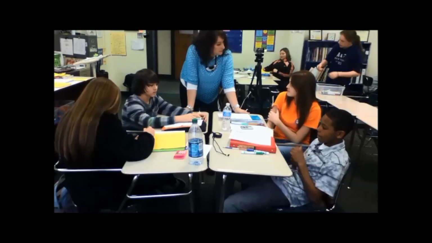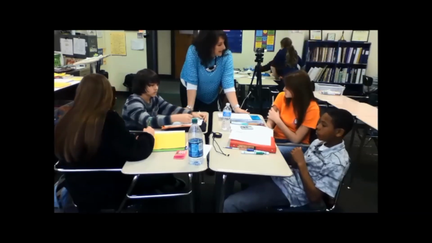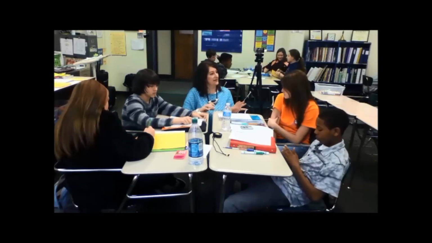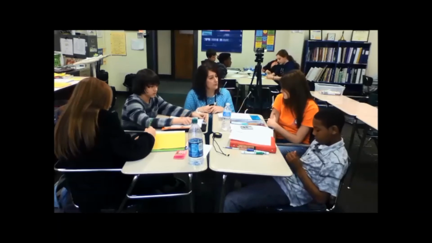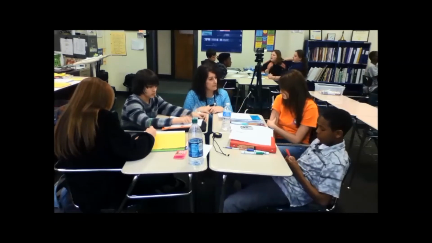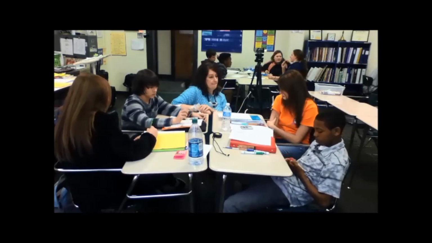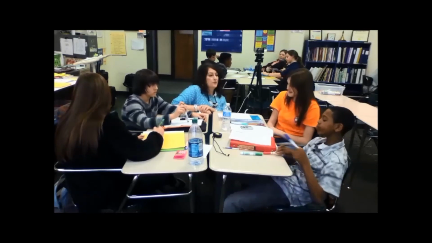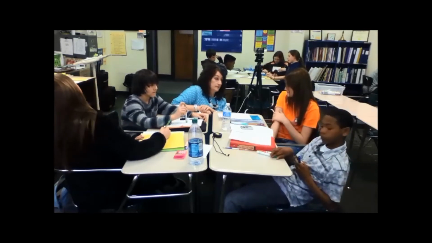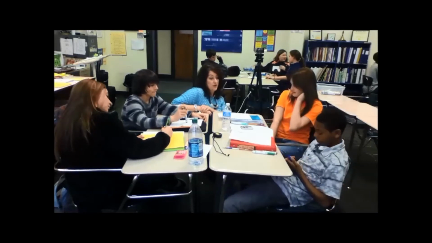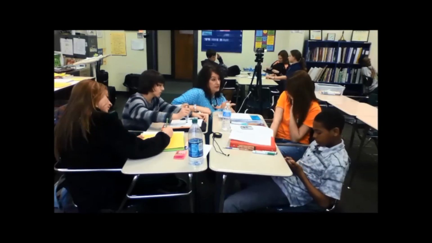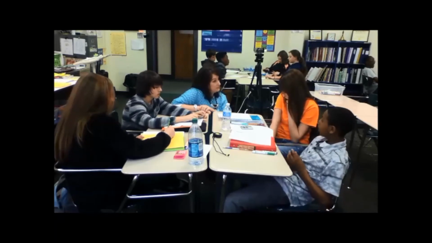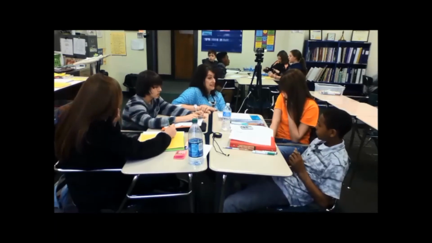Non-example. What have we been talking about as the main thing to show in a Frayer model? What is important to show in the category of non-example? If you're going to write example, it's important to show what it is. What's important to show in a non-example? What is not. It is not.